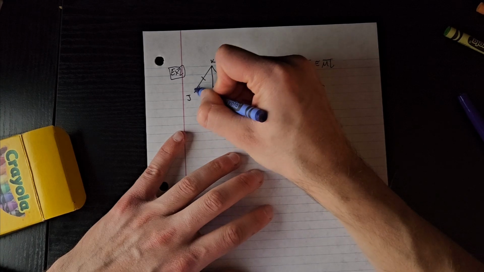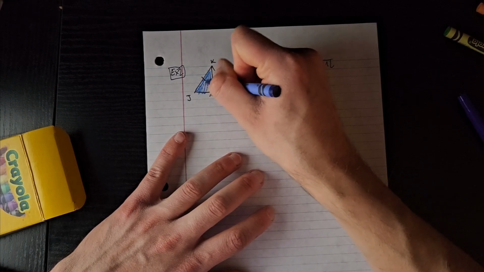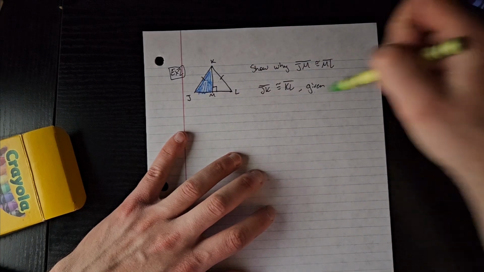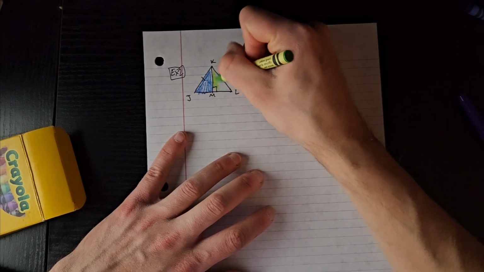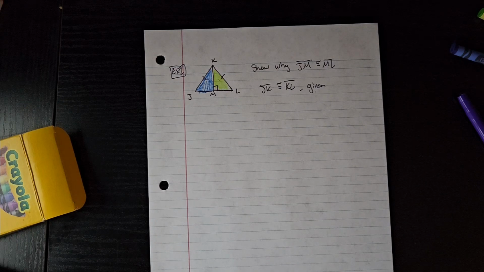Blue and green this time. I don't like the apricot color, so we're going to use blue. Color in this triangle. Color in this one. We're going to color in each individual triangle that we're going to work with. So we've got to prove that these two triangles are congruent.